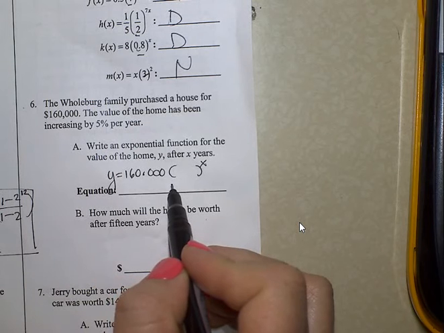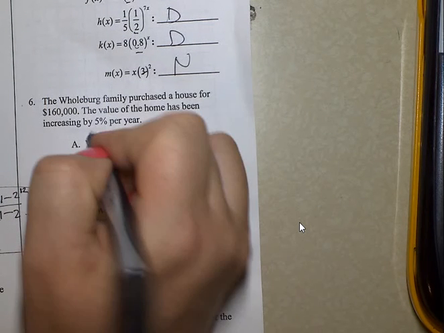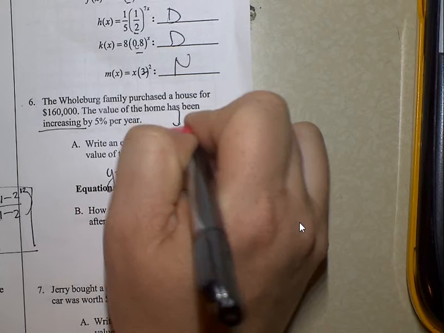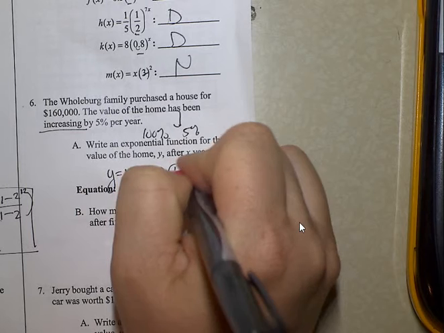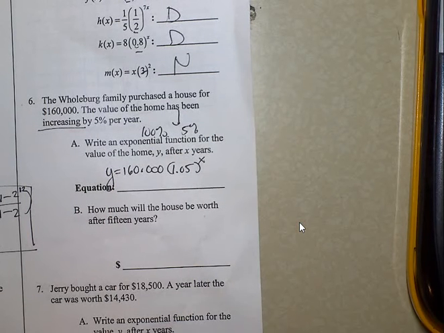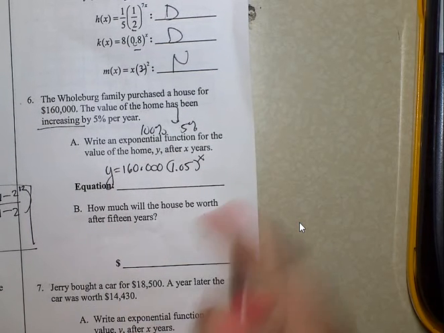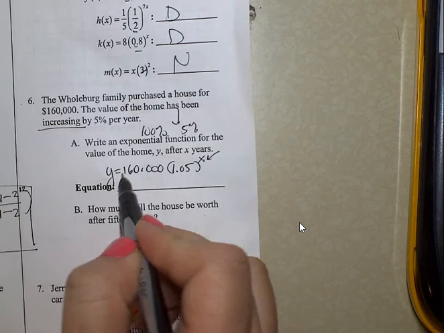Thank you. Okay, so in this position, we know the home is going up. It says increasing. So you're going to take 100% and you're going to add it to this percentage. How do I write 105%? Okay, these are simple points. Part B, how much will the home be worth after 15 years? Remember, use PEMDAS. First do exponents, then take it times the number out front. Begin.